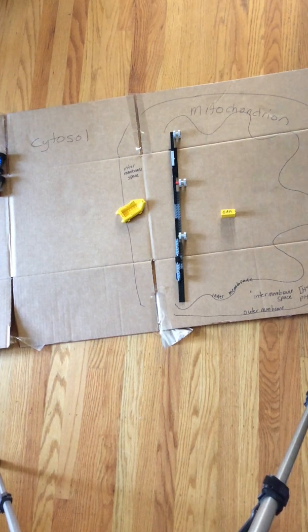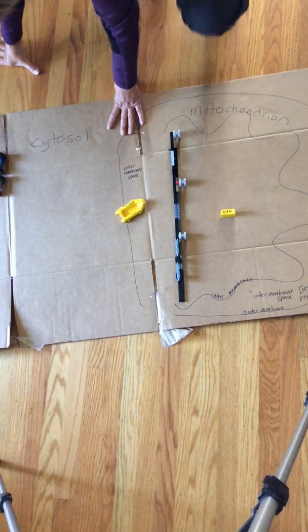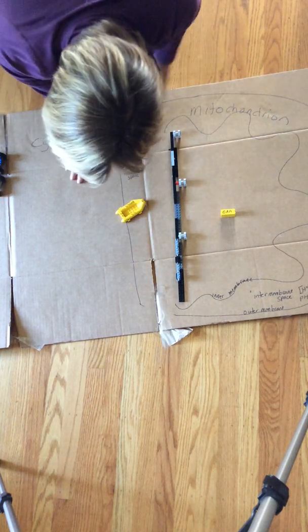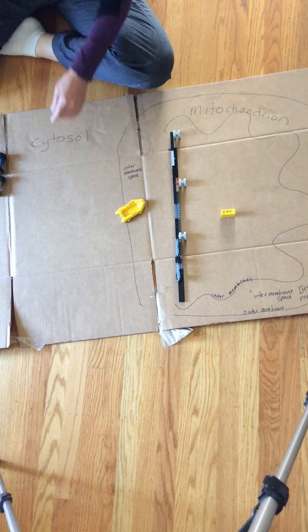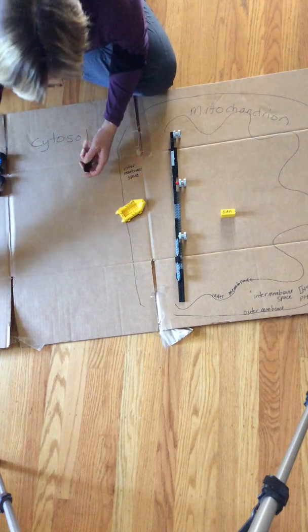Okay, so here we go. I'm sure there's going to be 1,000 takes of this, but this is going to be my attempt at teaching you cellular respiration. So let me show you what I've got here.